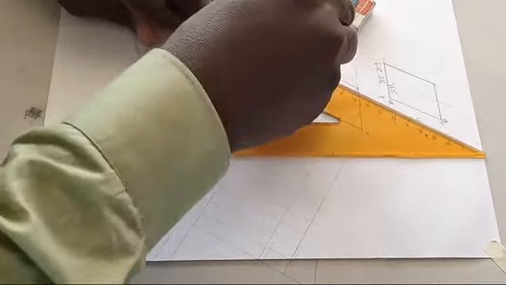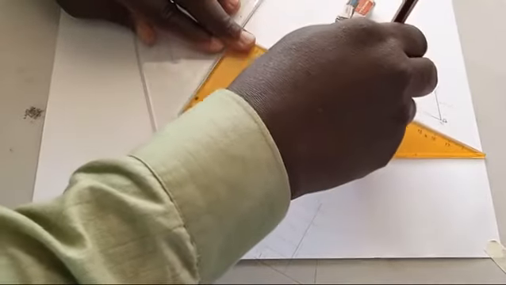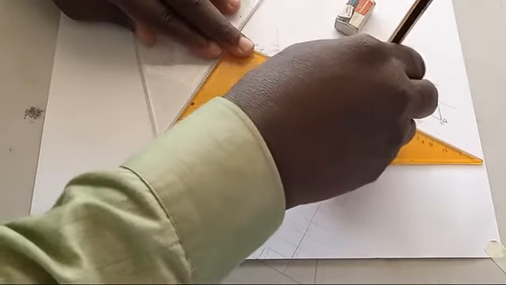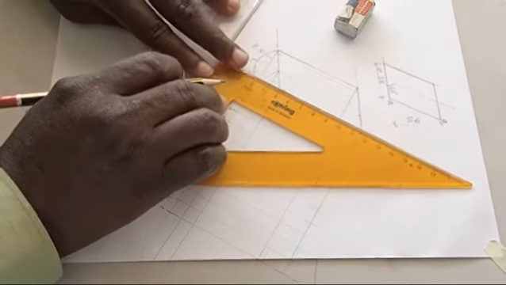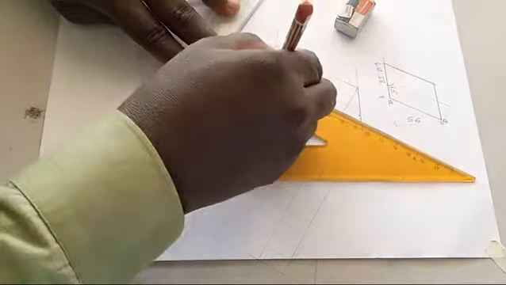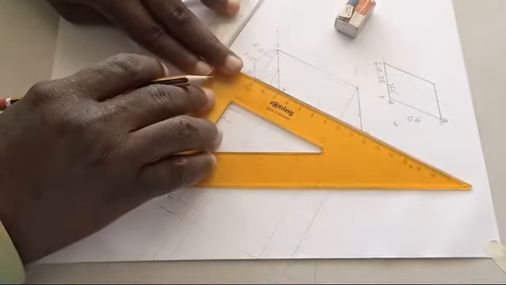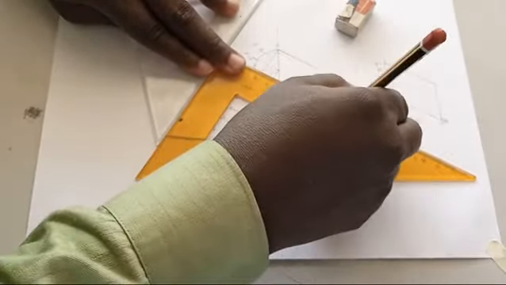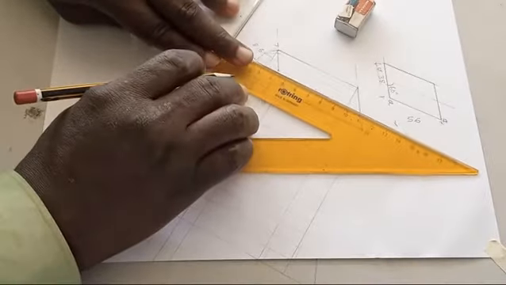So parallel like this, this, and the last one, this. Hey, I didn't extend it to get to the top.